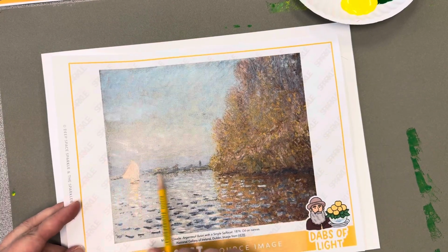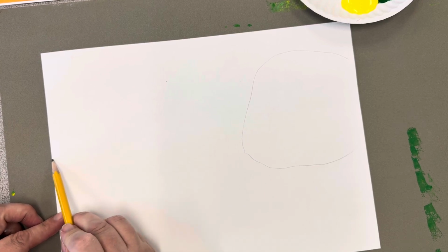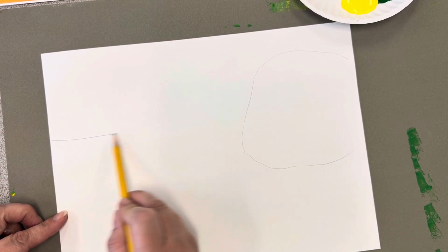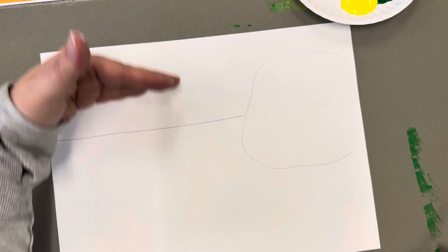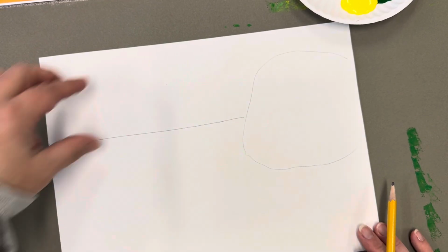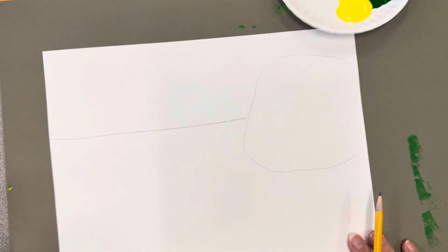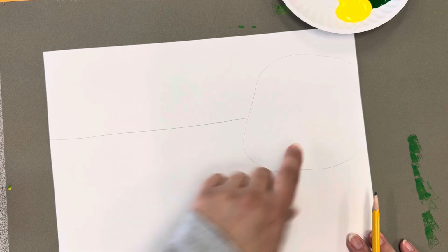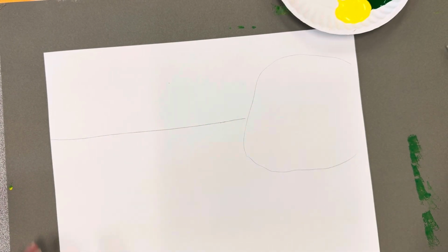Then the next thing we're going to do is draw this line, the horizon line, and you want to draw that about midway through the paper. So it can be a little bit above the midway, a little bit below the midway, as long as it's around there, and then you'll have your sky, and this is going to be the water. So we're going to be focusing today on painting the sky and the water, and we're not going to worry about painting this here or the boat, and the boat will be painted on top of the water, so don't worry, okay?